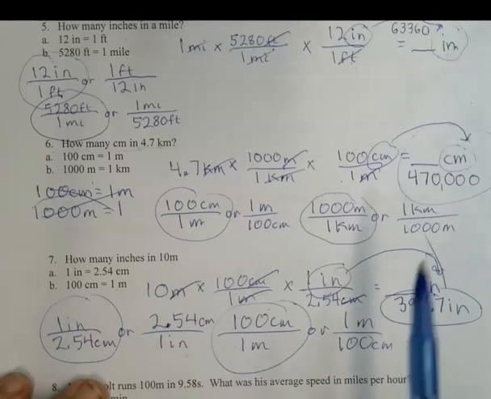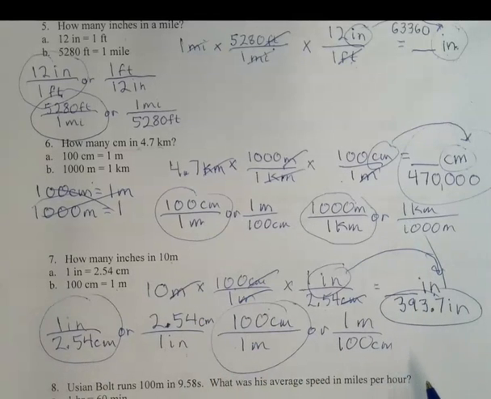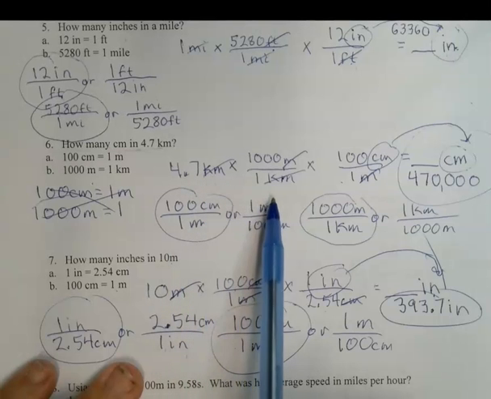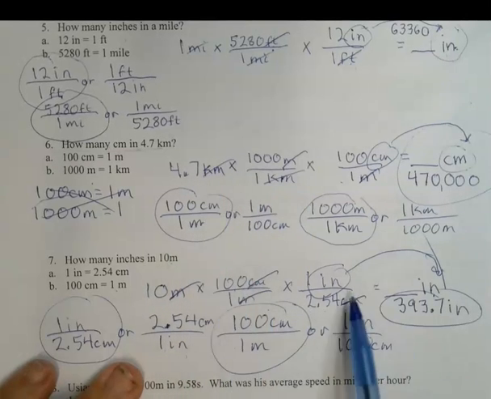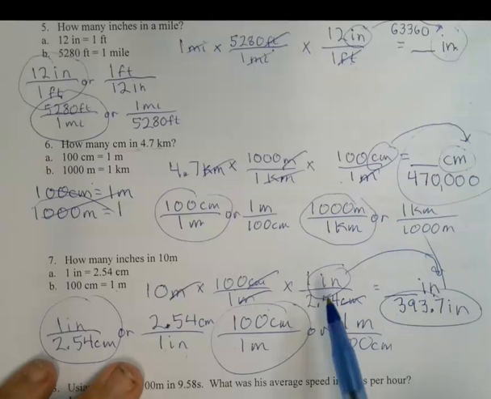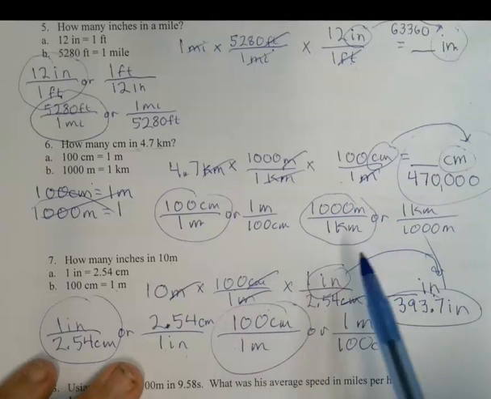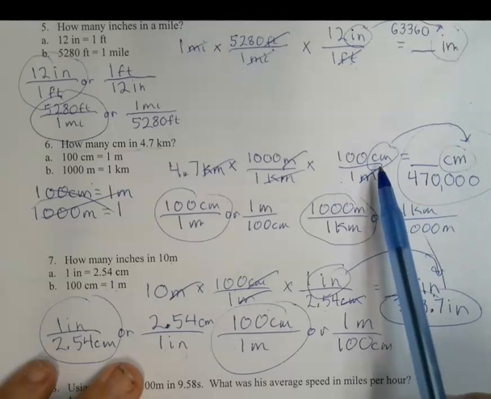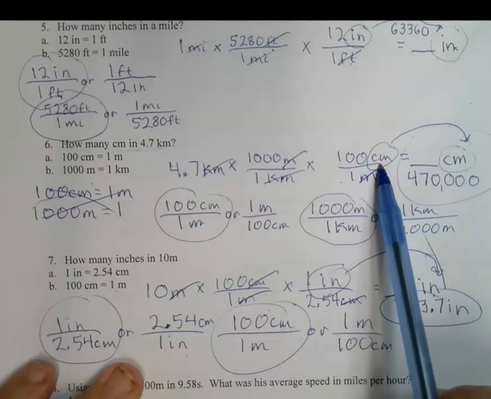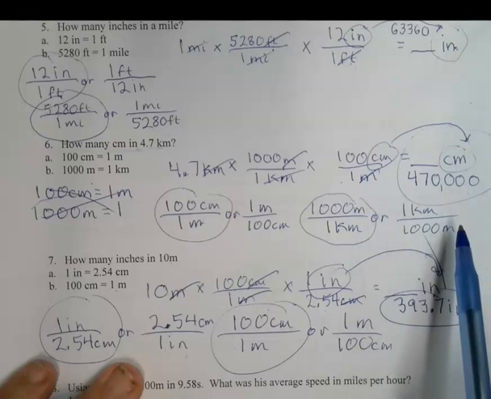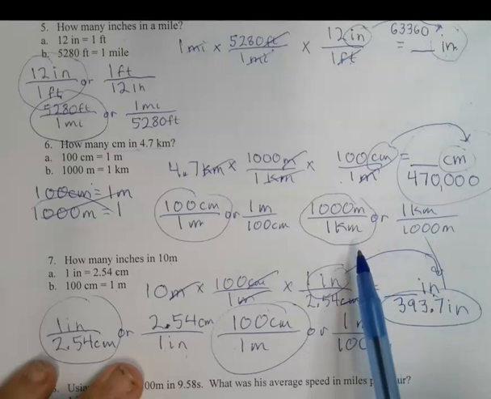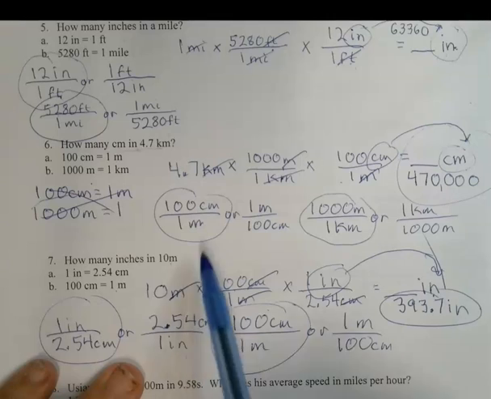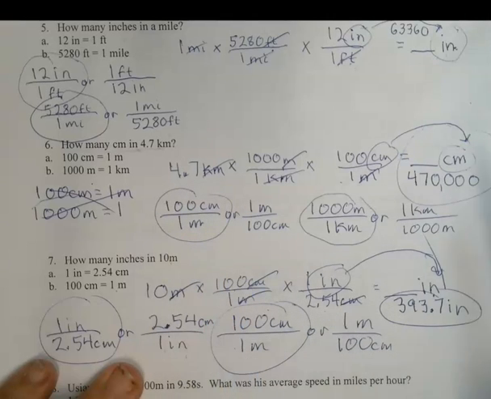So of those 4, we have to figure out which ones we need to solve this problem. Well, we want kilometers to cancel out, so we need one with kilometers on the bottom that'll cancel with this kilometer. And the one that does that is this one right here. Finally, we want centimeters in our final answer, so we need the conversion factor that has centimeters on the top, in the numerator, so it'll carry over to our answer. And the only one that has centimeters up there is this one, 100 centimeters per meter.